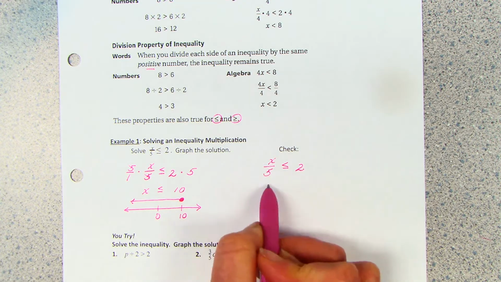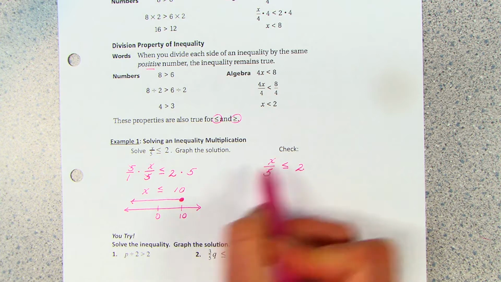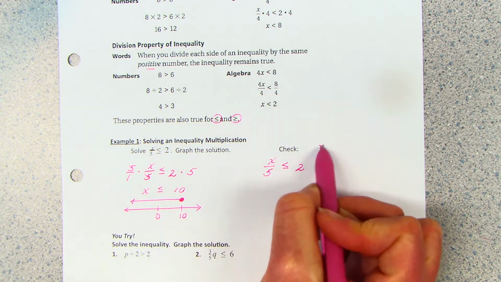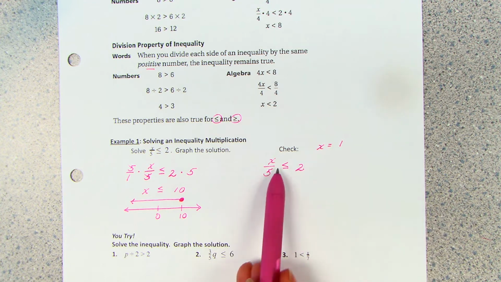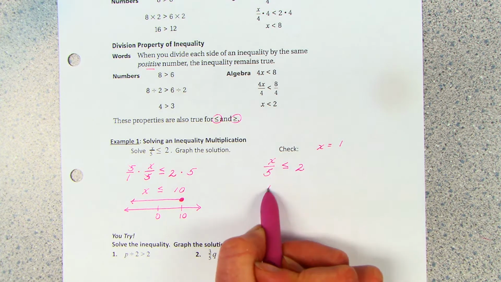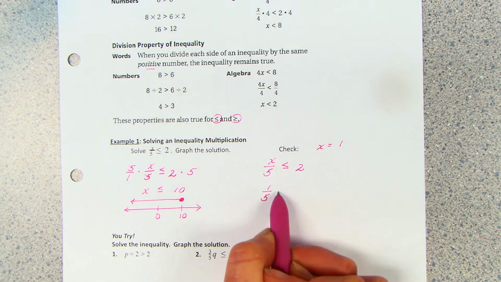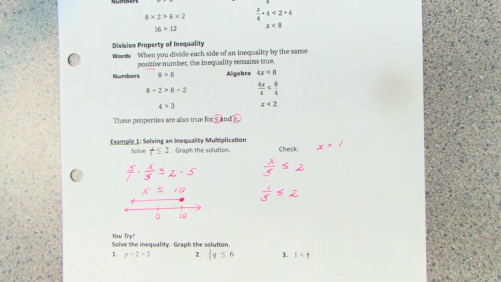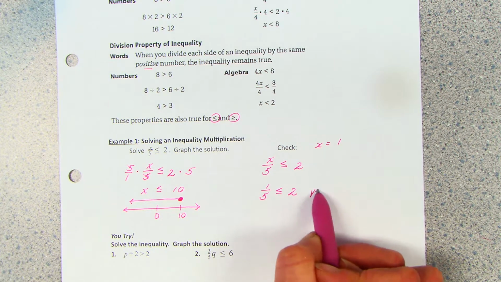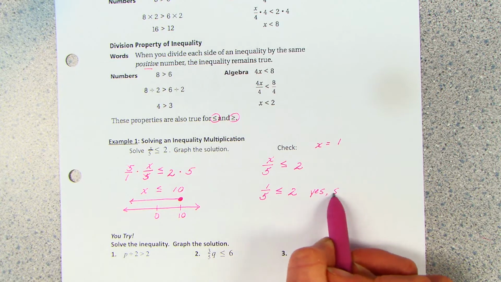And I can put 1 in for x. Let's see, maybe we'll try it with x is equal to 1. You could pick any number. In fact, you might pick 5 because that would come out to a whole number. It doesn't matter. You can pick anything you want. I'm going to put 1/5 is less than or equal to 2. Is that true? Is 1/5 less than or equal to 2? Yes, that's correct.